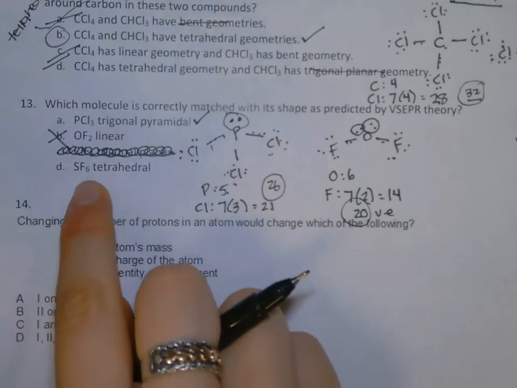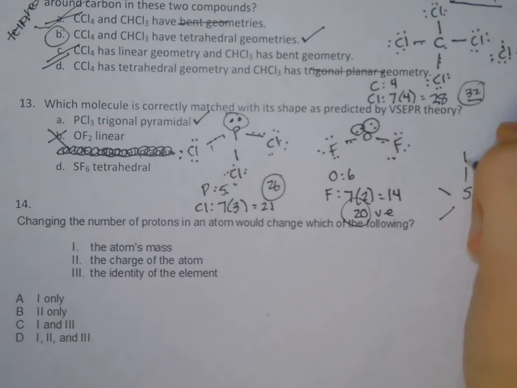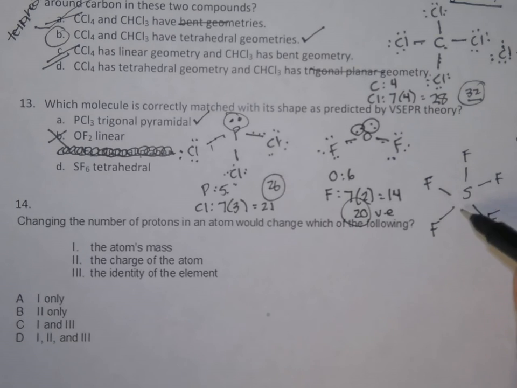Last but not least, SF6. S is probably my central atom, and I'm going to have a total of 6 fluorine atoms coming out of it. I know that this breaks the octet rule for sulfur, but sulfur is one of those atoms that can handle more than 8. So just by looking at this, I really don't need to figure out how many valence electrons are going to be in this thing, because I know that my sulfur cannot hold any more lone pairs. So it already has 6 things around it.